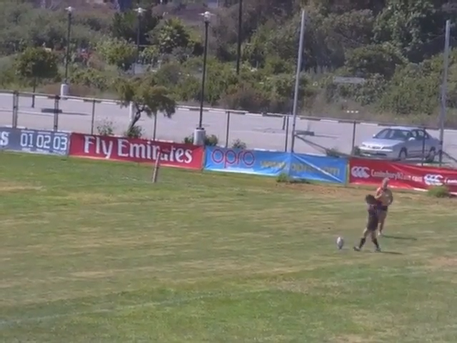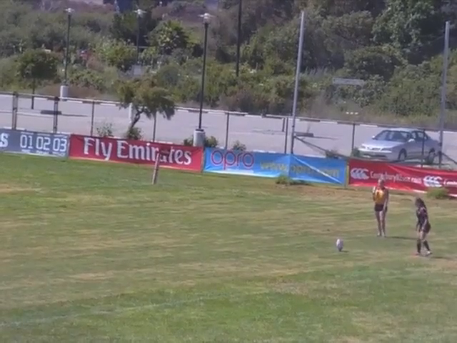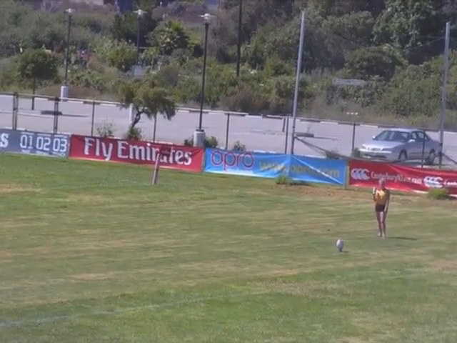Okay, we're going to have the conversion here. Number 20 is going to take the conversion.